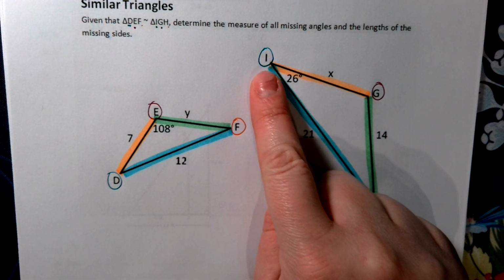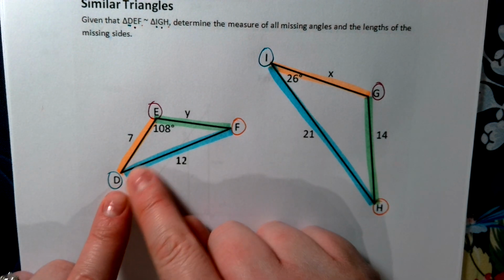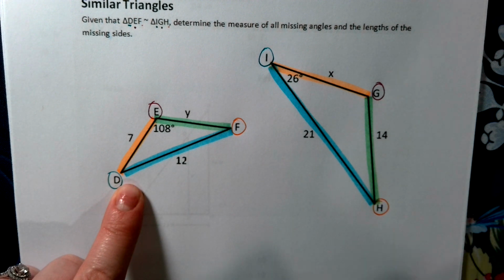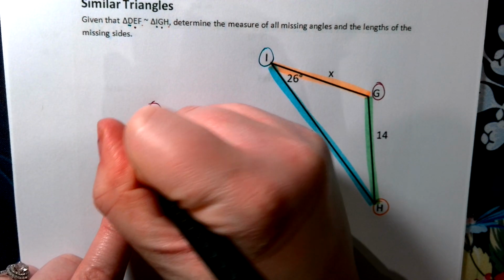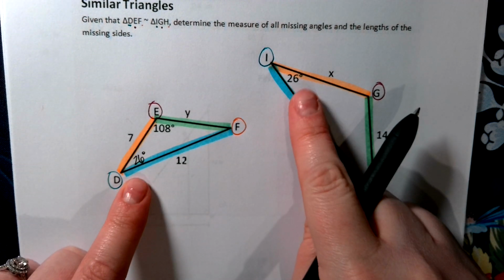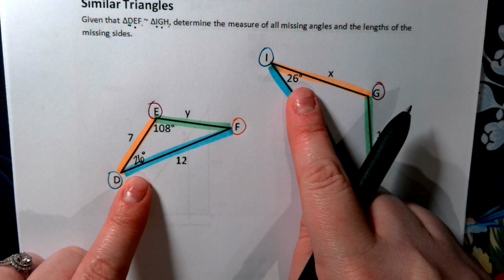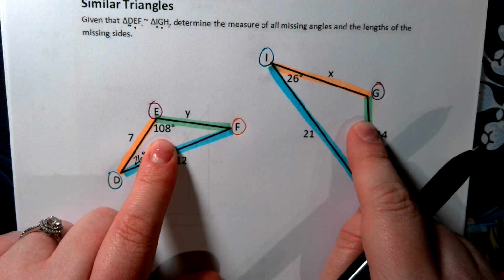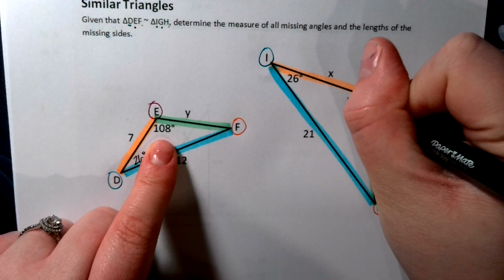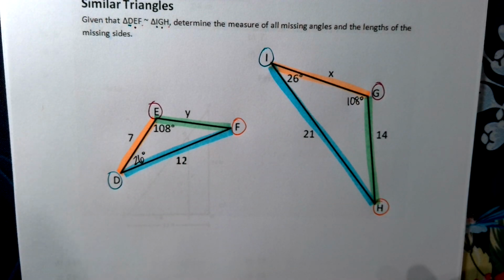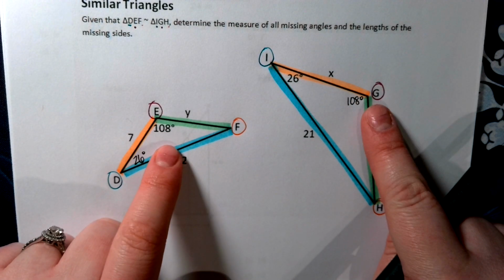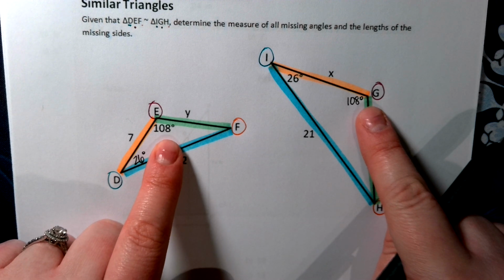So since I is 26 degrees, that means D is also 26 degrees. Remember, corresponding angles are congruent. So that means if E is 108 degrees, G is also 108 degrees. Corresponding angles, angles that are in the same spot, are equal in measure.